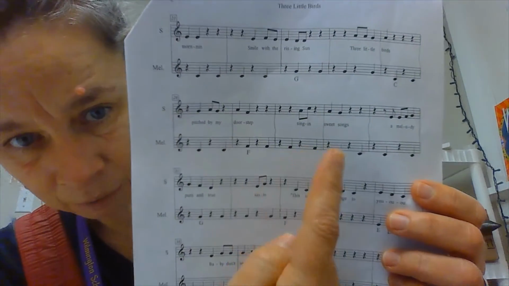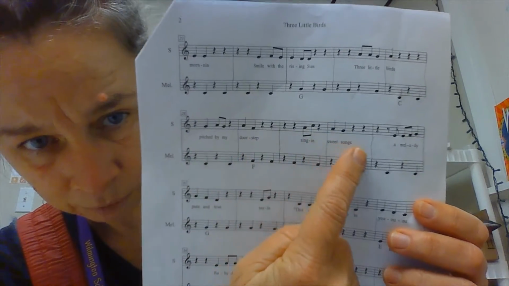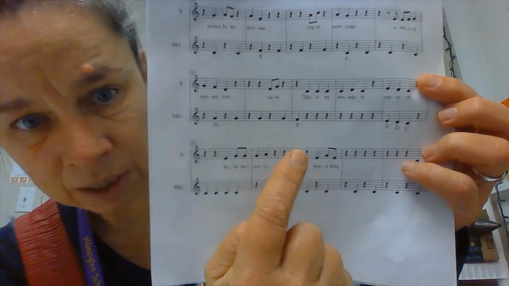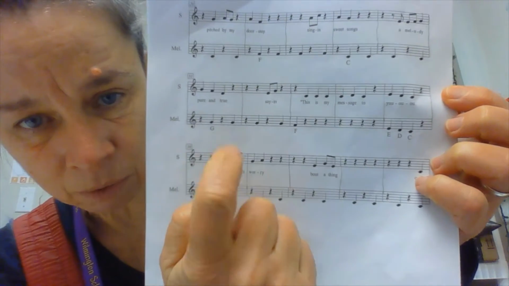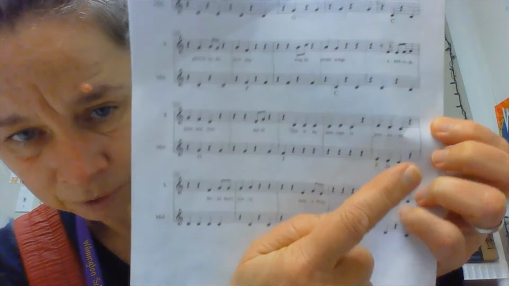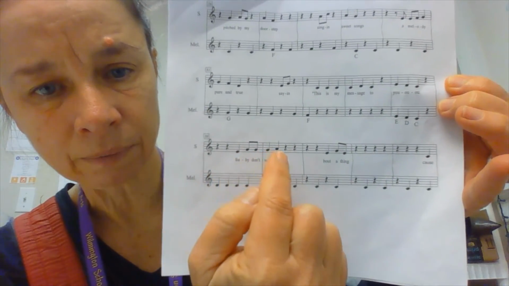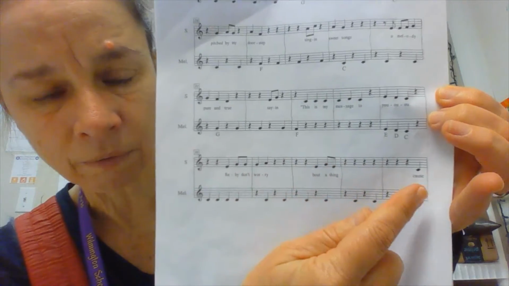We have 5 measures in system 2, and 5 measures in system 3, and 5 measures in system 4.